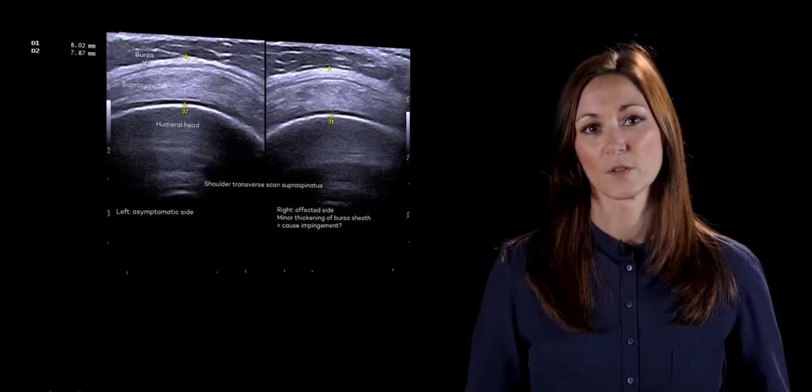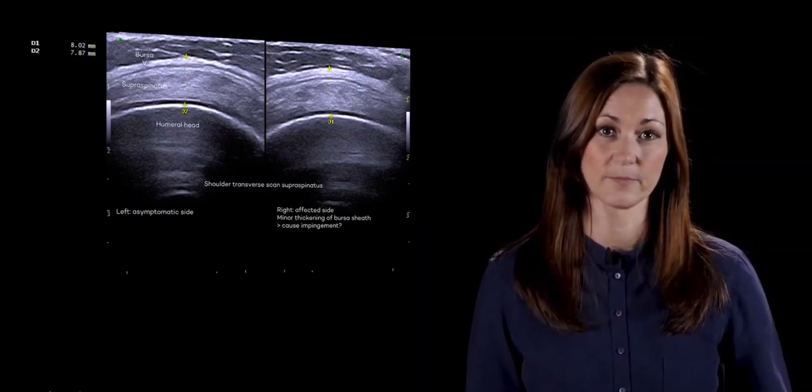Here you see the shoulder of a professional gymnast. After 3 months of training, a perfect supraspinatus quality can be seen on both sides. At the right side, a minor bursa sheath thickening can be seen. This results in a tiny amount of friction with the acromion on active shoulder abduction. The patient was given advice and some exercises and we stopped treatment.